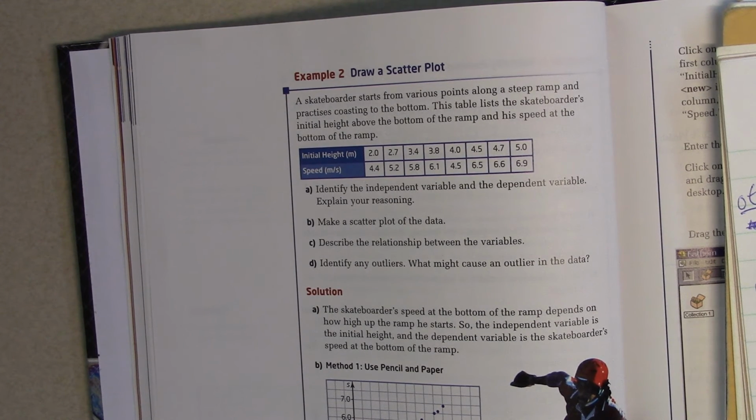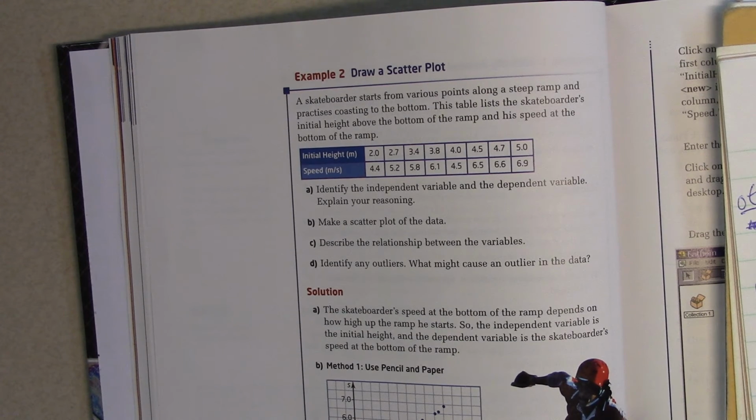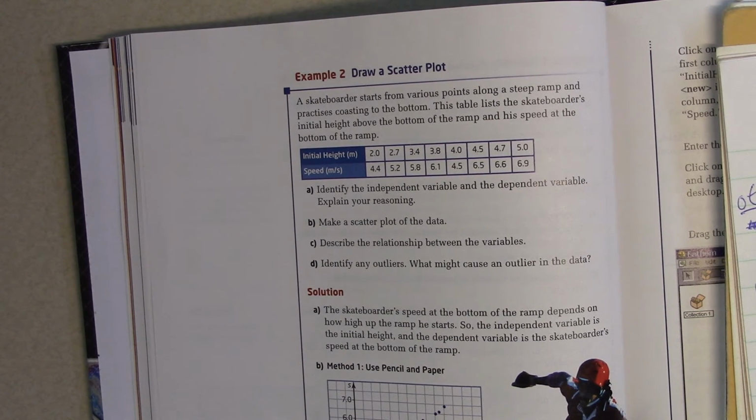So let's try our sentence again. The initial height depends on the speed. Almost sounds okay. The speed depends on the initial ramp height. That sounds better, right? The speed the skateboarder is going to go is going to depend on the initial height of the ramp he's going down, right? But the other way around, if we say the initial height depends on the speed, it almost sounds okay, but something's wrong, right? Why would the height of the ramp depend on anything to do with speed? It wouldn't. You would create the ramp independently before even measuring the speed. Agreed? Does it start to make sense?